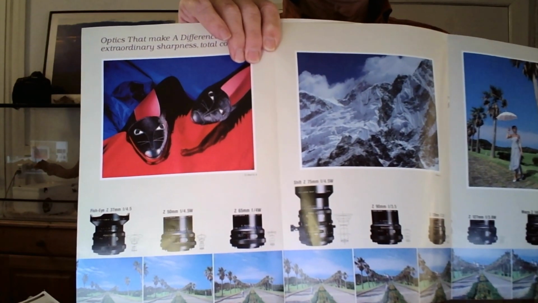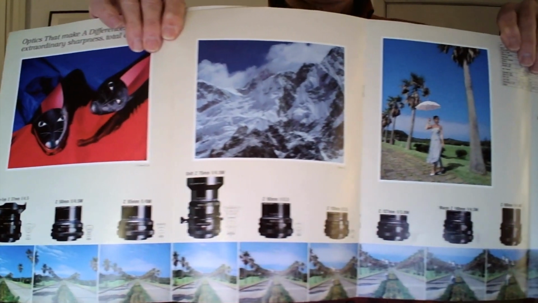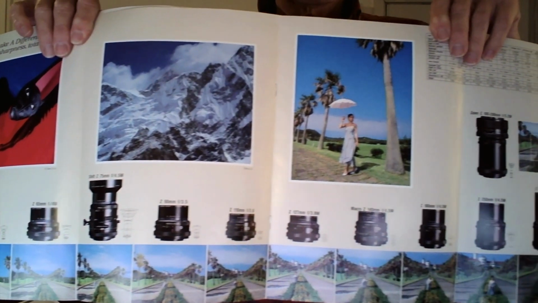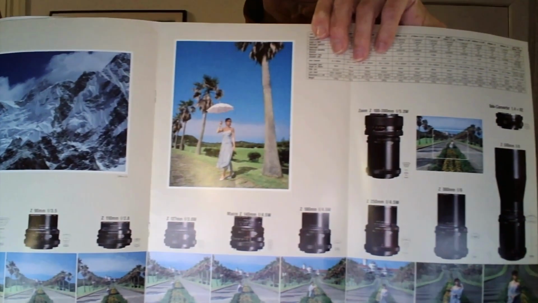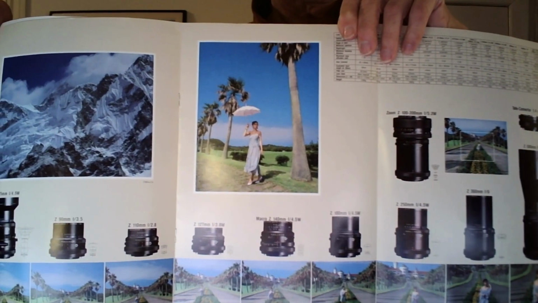The lens lineup for this system is quite insane, from fisheye over portrait lenses, macro lenses, to long telephoto lenses. So you can get everything for this camera system. Let's look at some images from this camera.